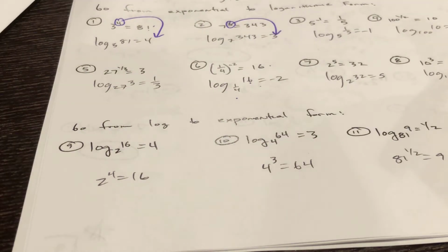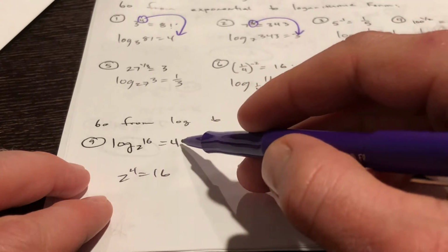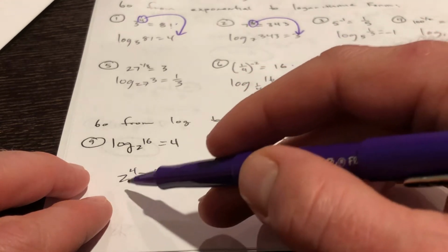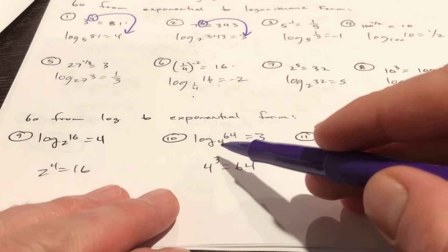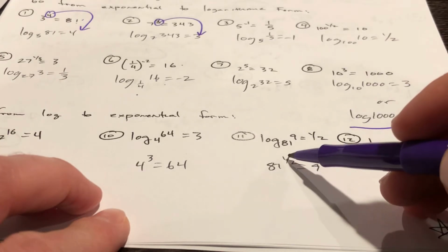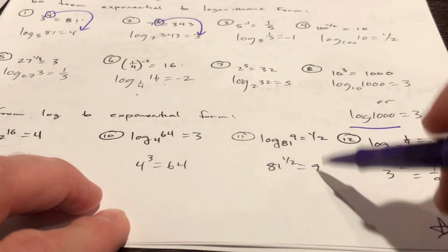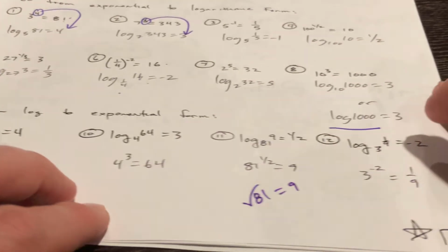All right, go from log to exponential form. So 2 to the 4th power equals 16. These are easy to check because it should make a true statement. 2 to the 4th is 16. You can check it. 4 to the 3rd power equals 64. 81 to the 1/2 power is 9. That's because the square root of 81 is 9. The 1/2 power is the square root.